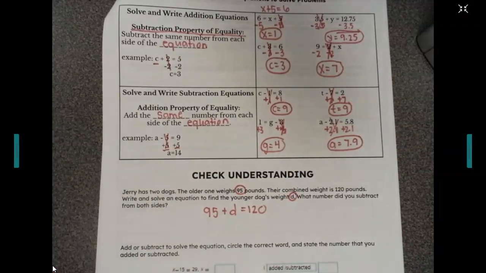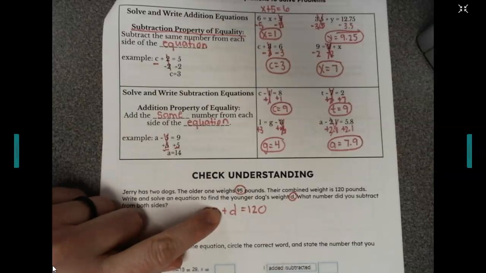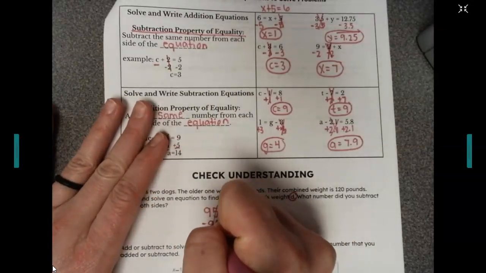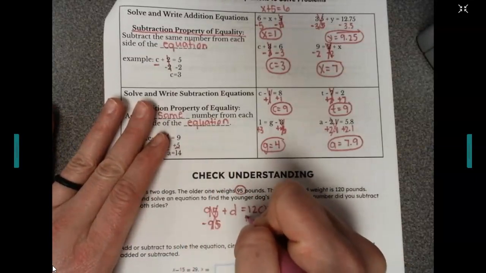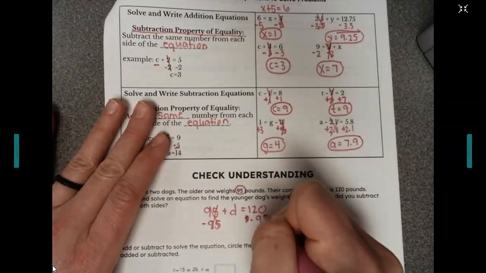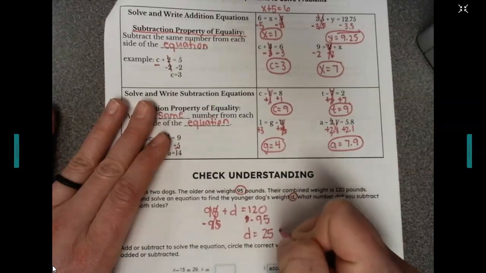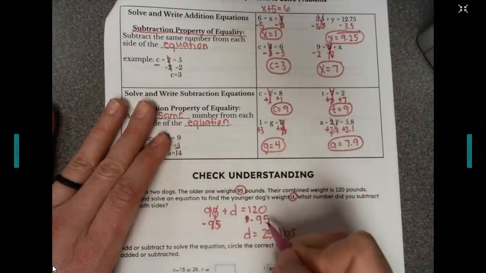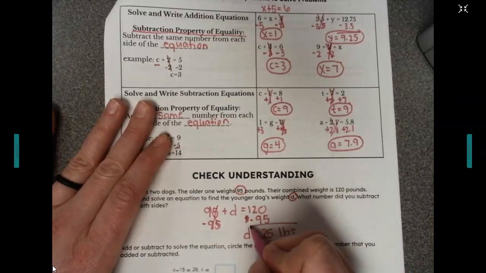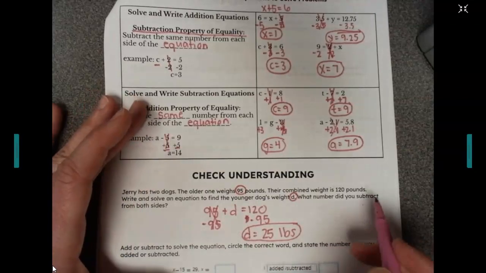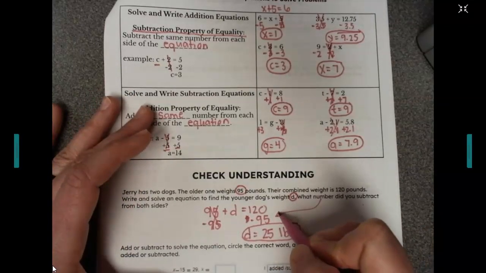You could have written D plus 95 equals 120 also. It's an addition question. The opposite of adding is subtracting. So we're going to subtract 95 on each side. Sorry, I almost put an addition sign. Minus 95. So D equals 25 pounds, because 120 minus 95 is 25. Now, what number did you subtract on both sides? That is 95.